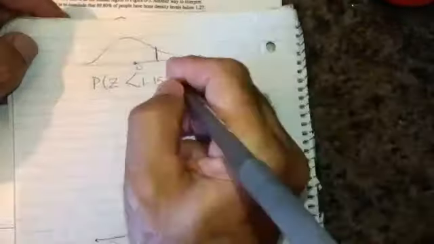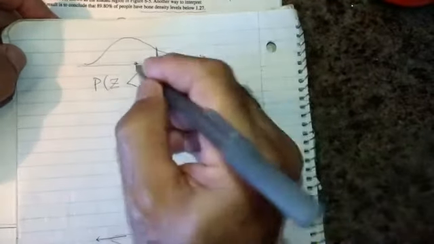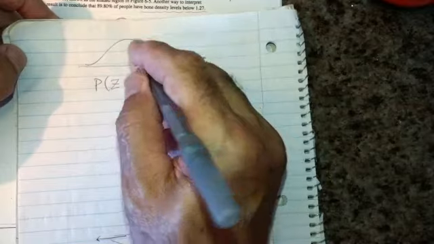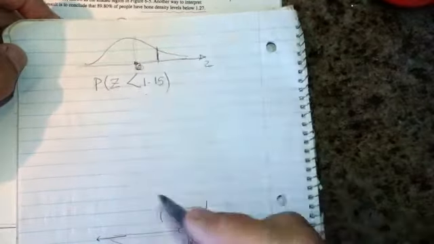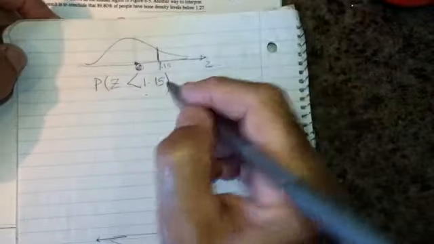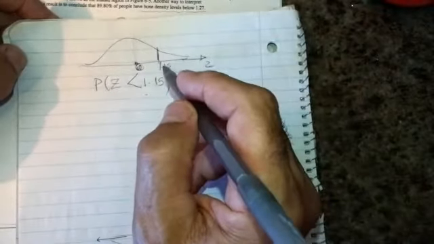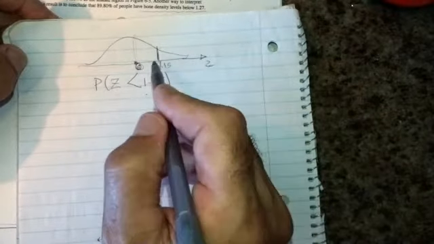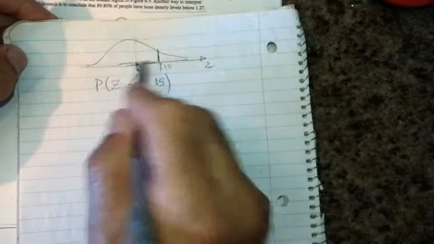For instance, let's look at this one. I want to find probability of Z less than 1.15. A standard curve, the mean is always 0, which is in the center here. 1.15 is somewhere here. Find the probability, the table A2. Table A2 always gives you the area of the curve from that point to the left.